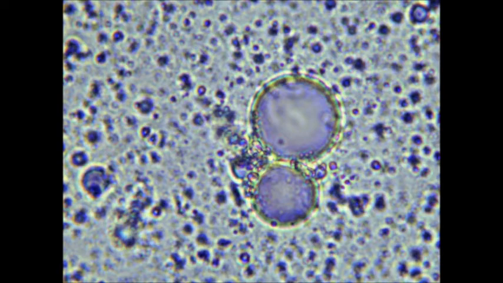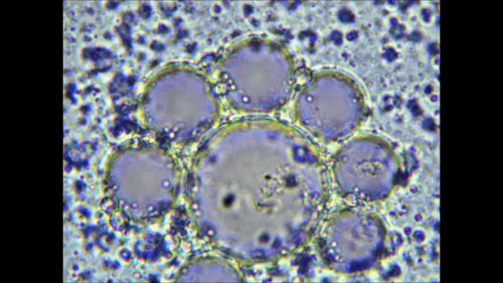I replicated this experiment using a solution of amino acids which contained 21 different amino acids, including the amino acid serine, which was a component of the original experiment. And so here are fatty acid vesicles with no amino acids added, the control, which shows a double membrane characteristic of all fatty acid vesicles.